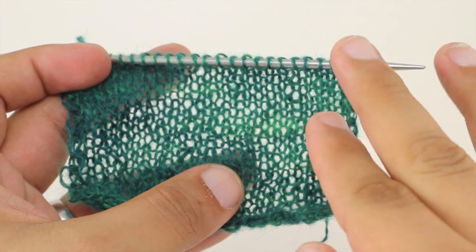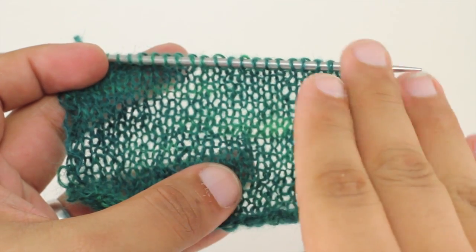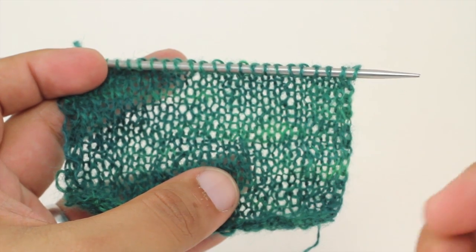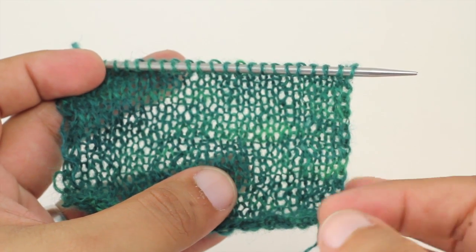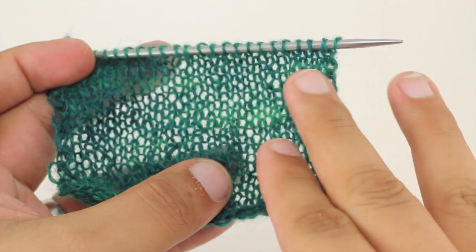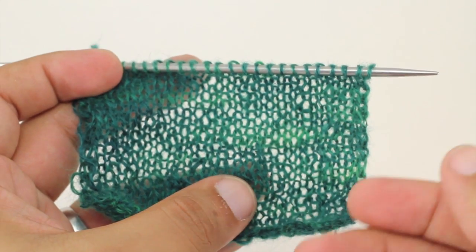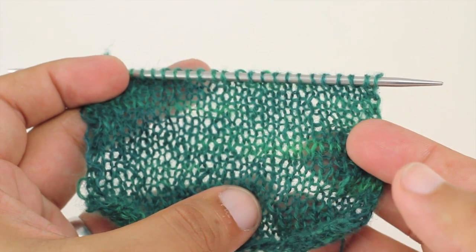Now, the right side of your fabric is the side of the fabric that faces the public. So this would be the side of your sweater that people actually see, and the wrong side of the sweater would be the inside of the fabric. Now, the easiest way to show this is through a swatch of stockinette like we have here.